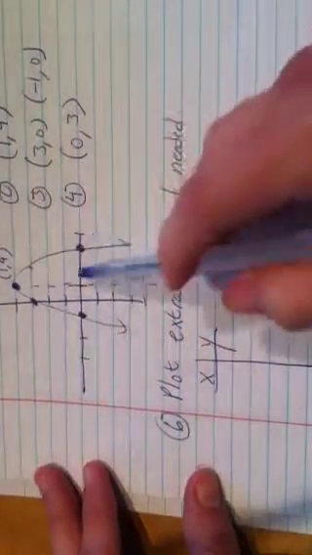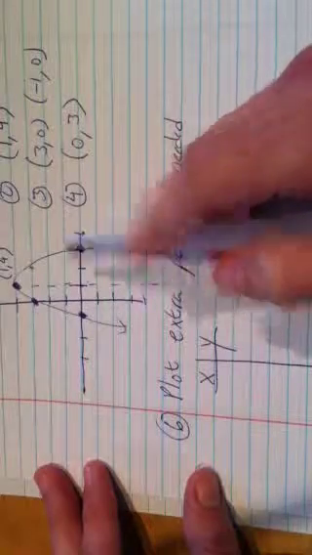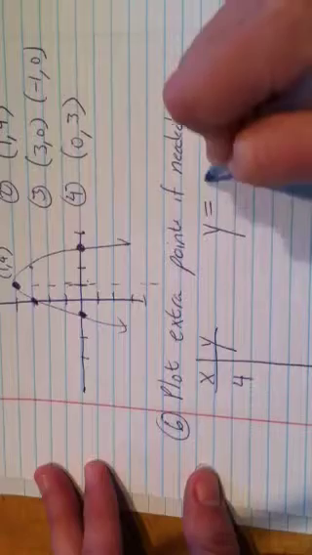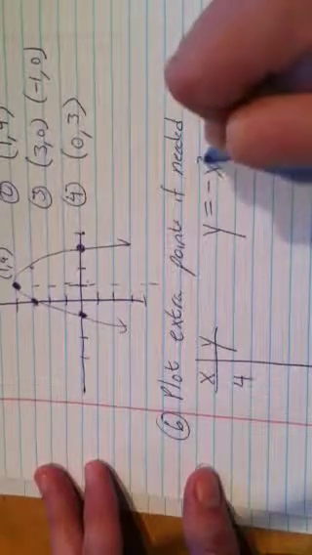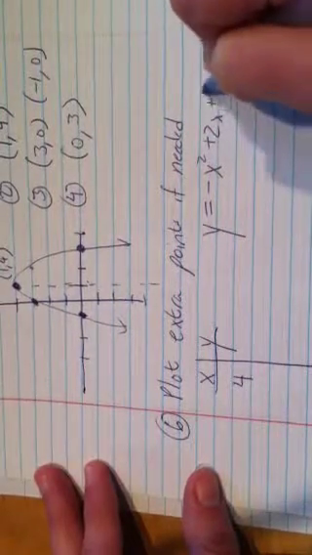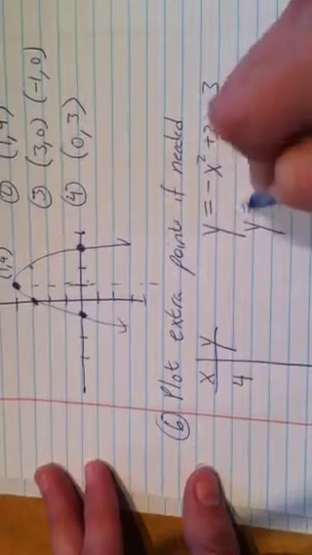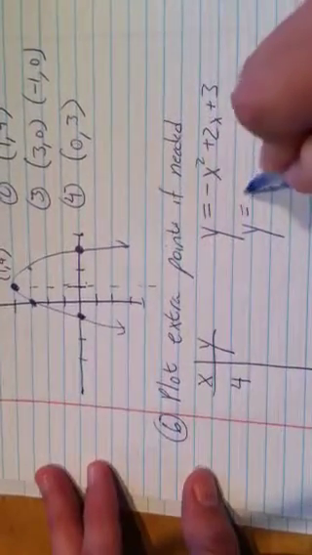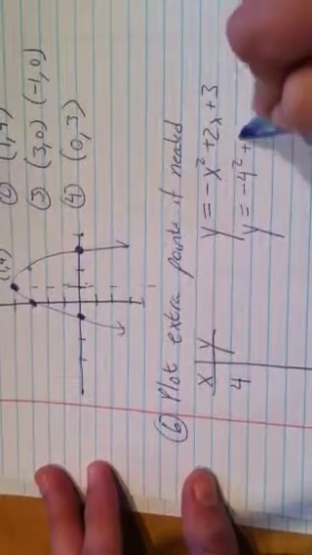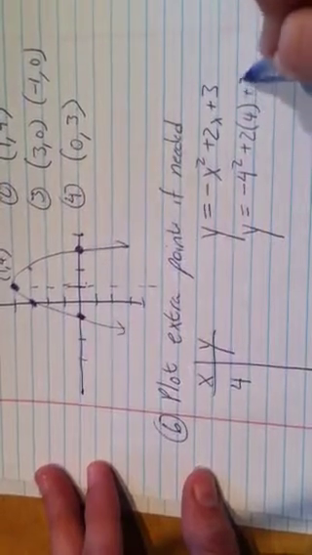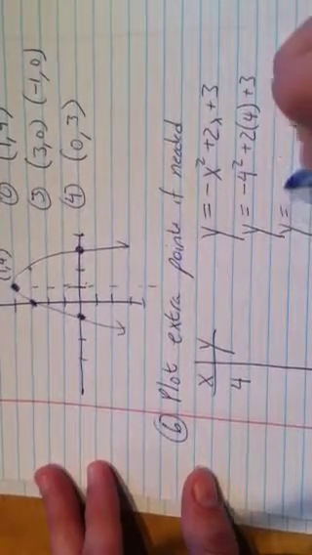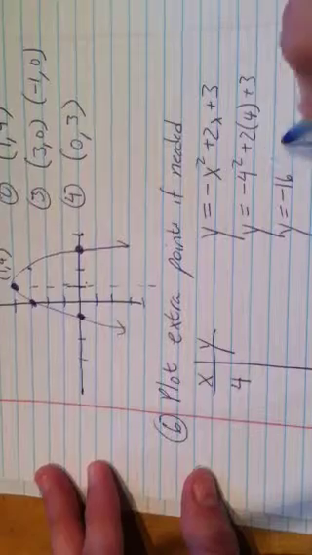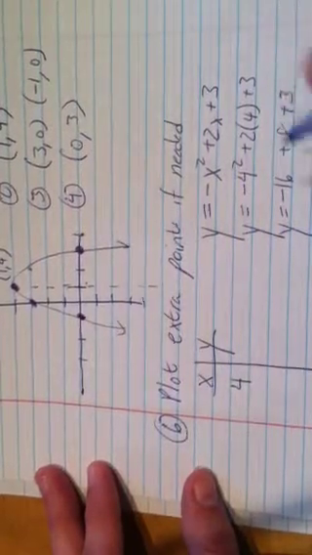So let's say I wanted to know when x was 4. Remember my original equation all the way back to the beginning was y equals negative x squared plus 2x plus 3. So I'll have y equals negative 4 squared plus 2 times 4 plus 3. So y is negative 16 plus 8 plus 3.